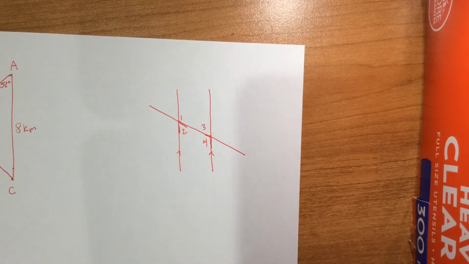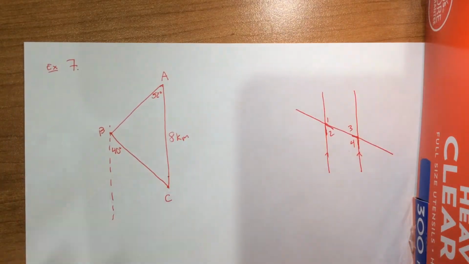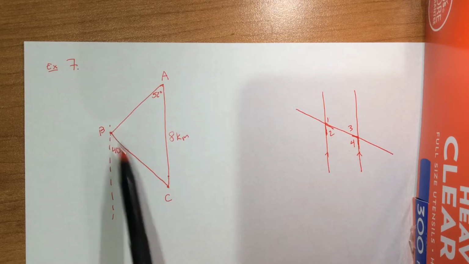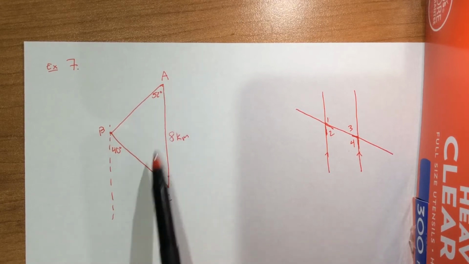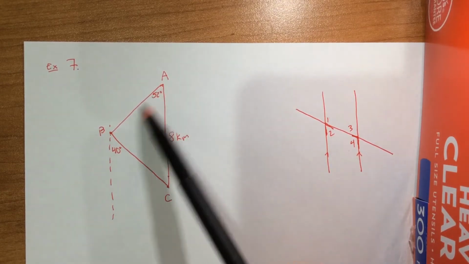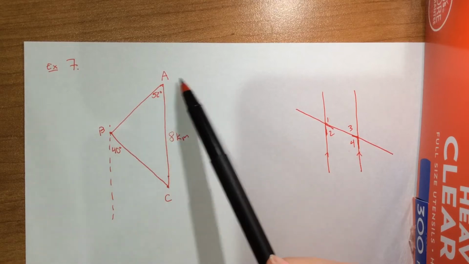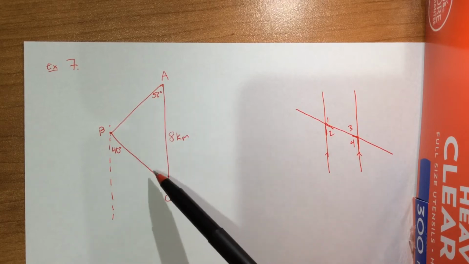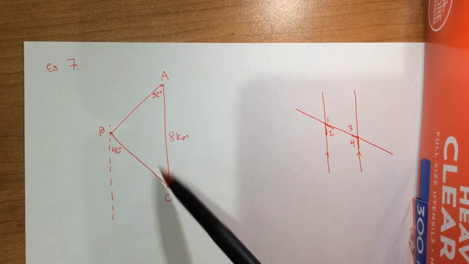All right, so now let's take a look at example 7. So this is example 7. They're talking about a boat that starts at point A, then goes to point B, then C, and then back. And they give you the picture. We need to figure out how long was the total distance traveled, which is essentially the perimeter, right? Because the total distance will be from here to here to here to here. So we really just need to find sides A and C.